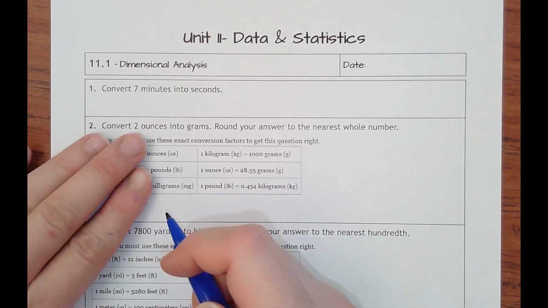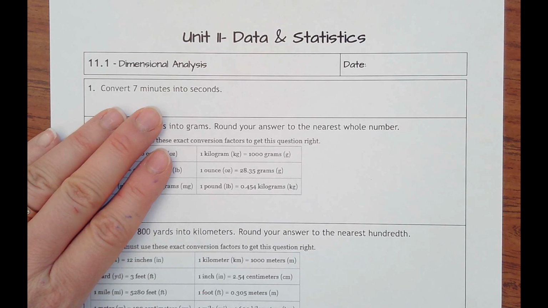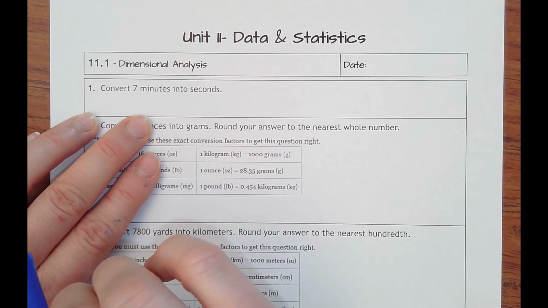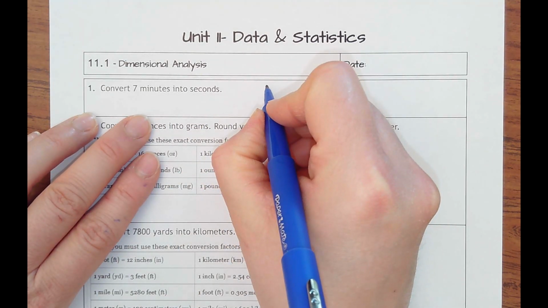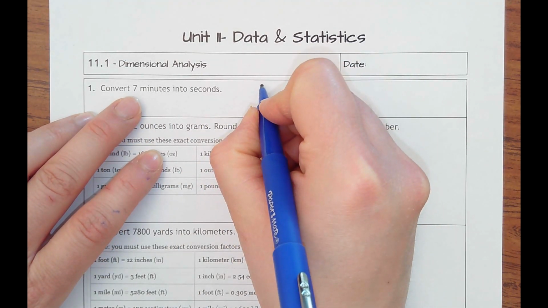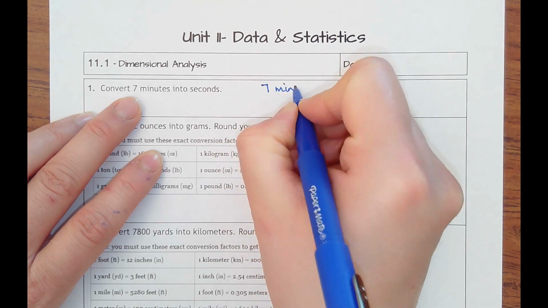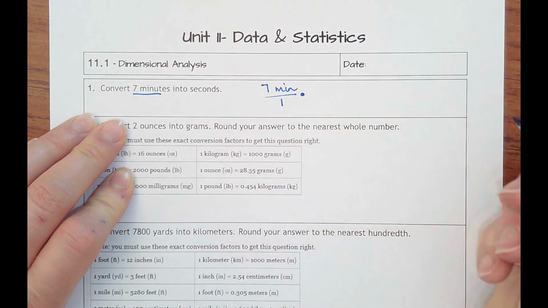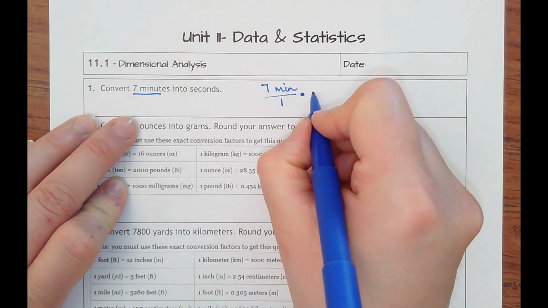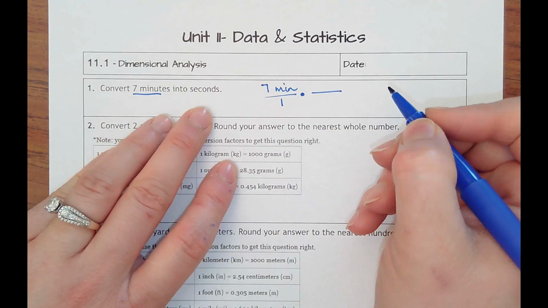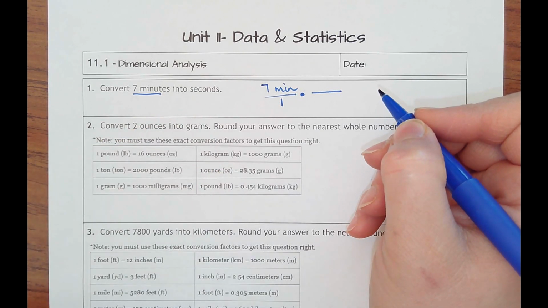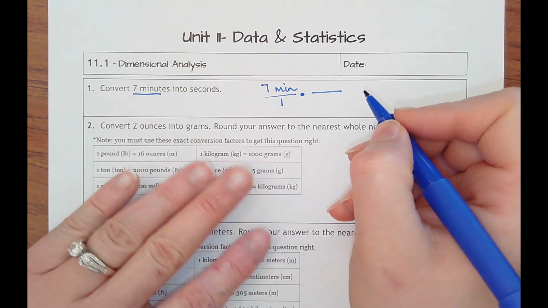We'll start with something everybody should be familiar with, which is time conversions. It says convert 7 minutes into seconds. Without thinking about it too much, take the given 7 minutes and make it a fraction, putting it over 1. Then we multiply by another ratio. We want to turn minutes into seconds, so think about how to have an equivalent ratio of minutes to seconds.